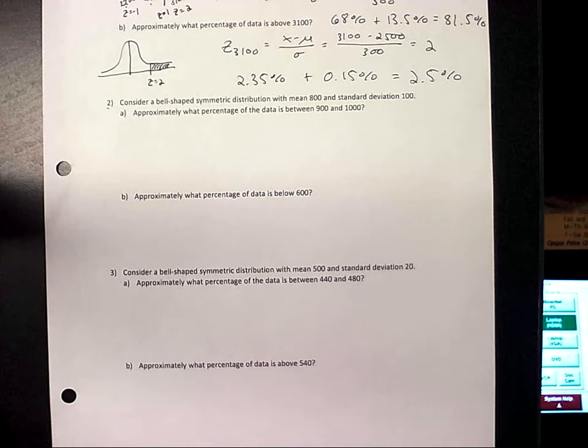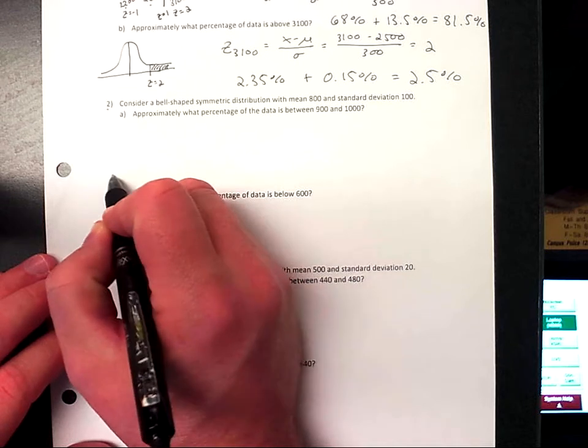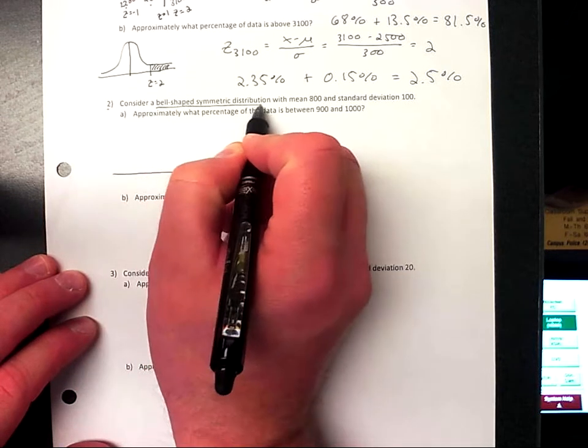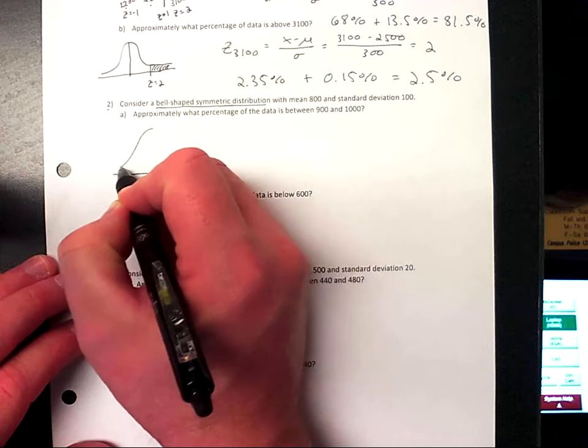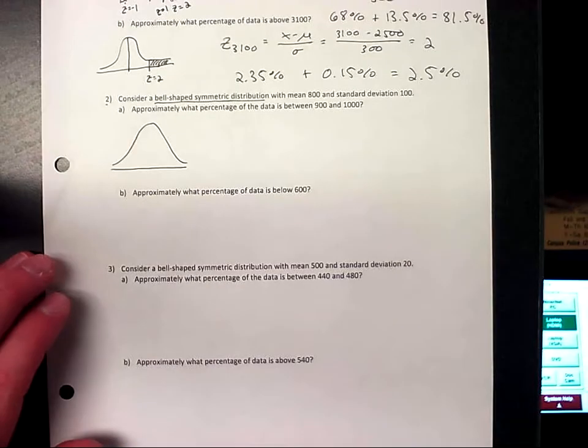Consider a bell-shaped symmetric distribution with a mean of 800 and a standard deviation of 100. Approximately what percentage of the data is between 900 and 1,000? So just like we did last class, if you draw yourself a picture, it's going to help you out tremendously. So we know that we're dealing with a bell-shaped and symmetric distribution.